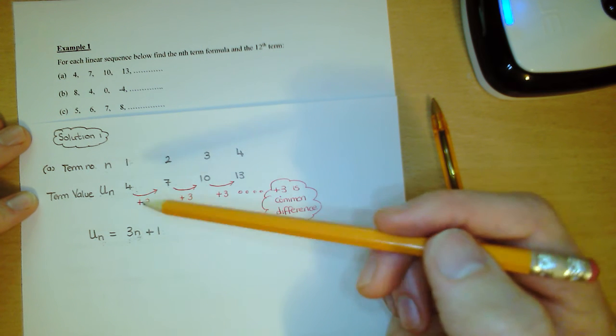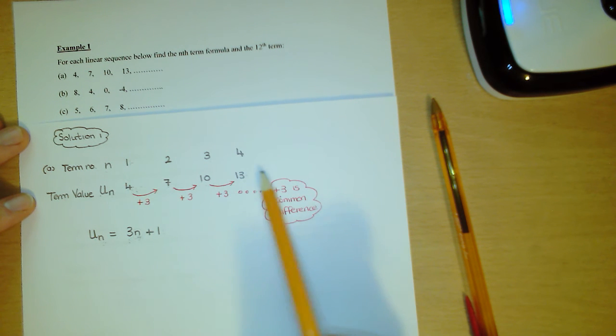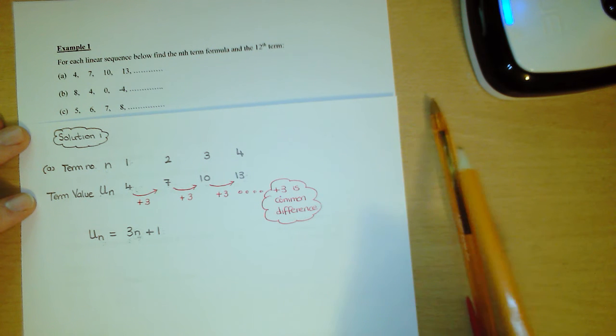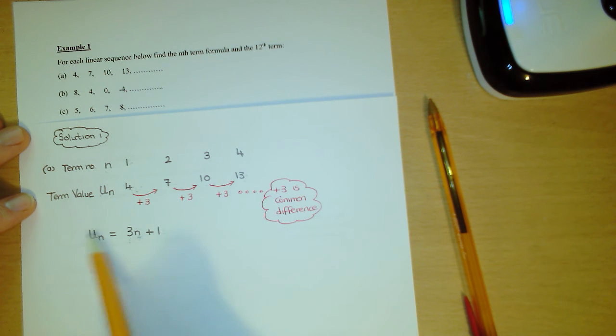Now, the beauty about this formula is it allows you to find any term value, provided you know what the term number is. So for example, I could say to you, look, there's your sequence, 4, 7, 10, 13. What's the 100th term? What you're not going to do is write the sequence out until you get to the 100th term, because that's going to take you quite some time. Instead, to get the 100th term, you just sub in n as 100, and you'll be able to work it out straight away. So that's the beauty about this nth term formula.